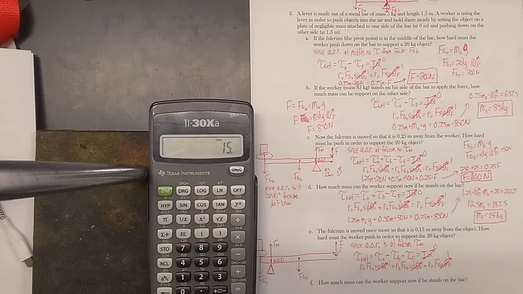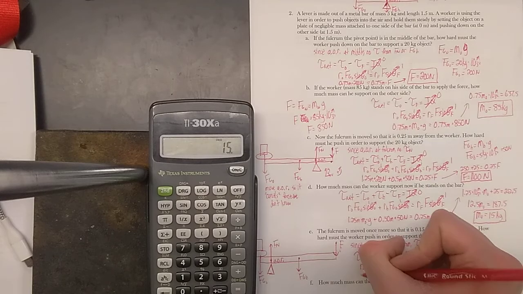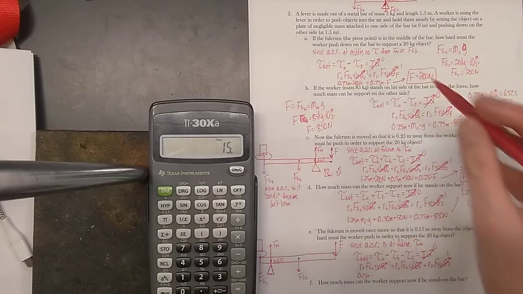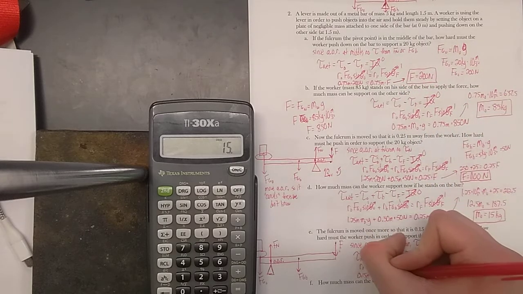Let's see. We know the size of each of these forces, and we know, except for F, that's what we're looking for, and we can figure out the displacement vectors R. R for the object. The pivot point is right here. It says it's 0.15 meters away from the object. So R, 0.15 meters, times the force of gravity on the object, that is 200 newtons.